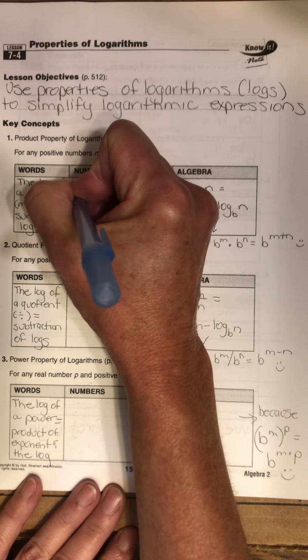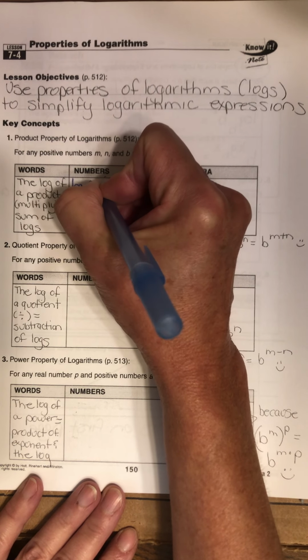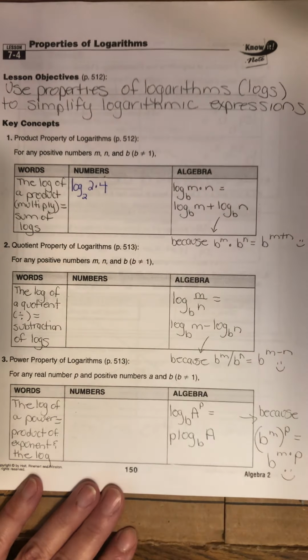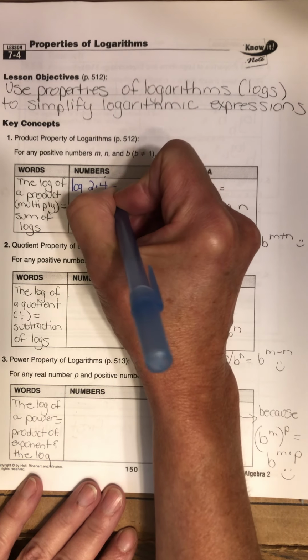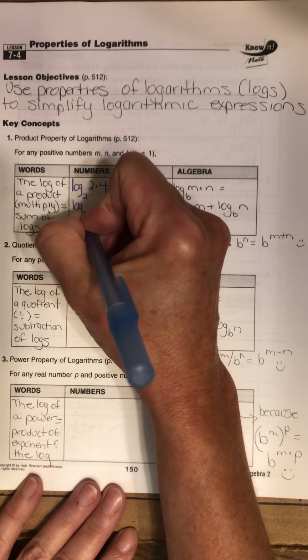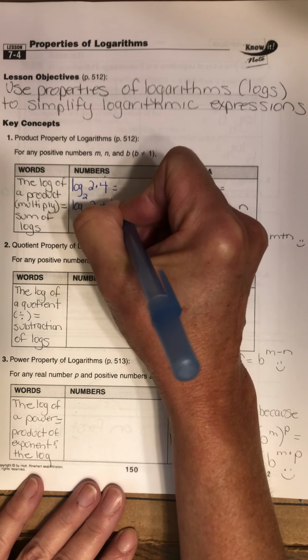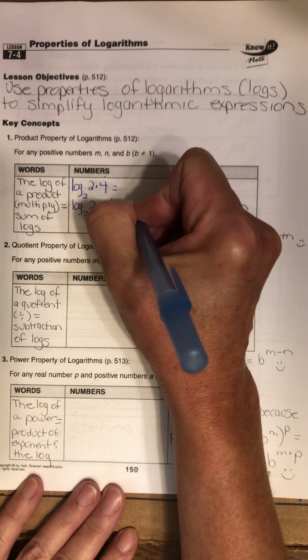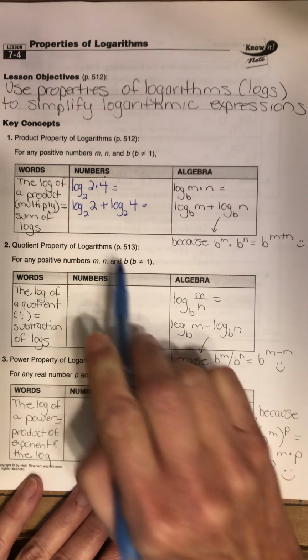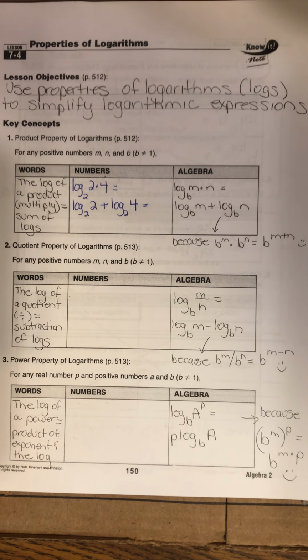Logs are exponents. So let's go in the middle here and let's do an example. Let's say you have log base 2 of 2 times 4. That is equal to, by the product property, log base 2 of 2 plus log base 2 of 4. So this expression is the same as the one above.